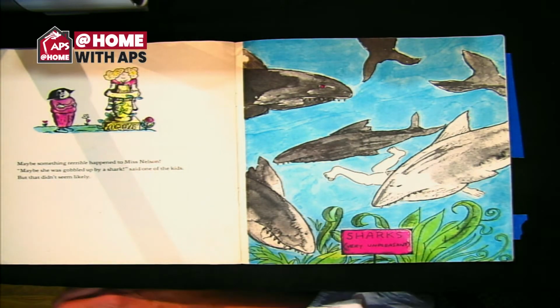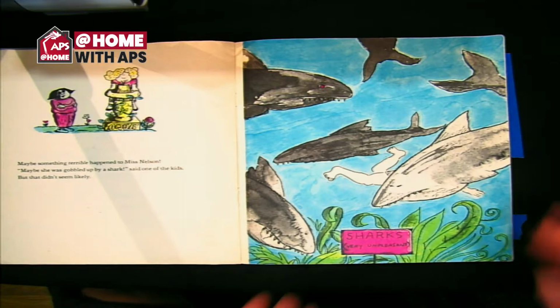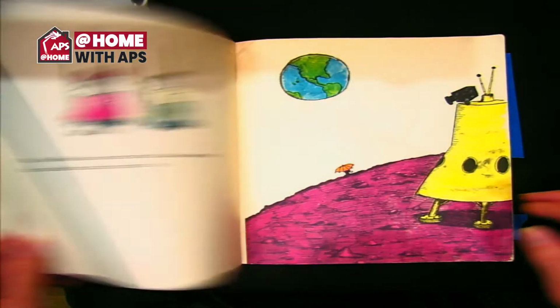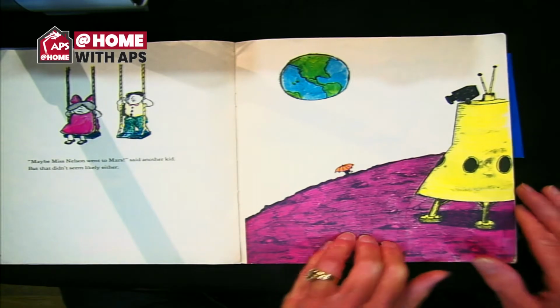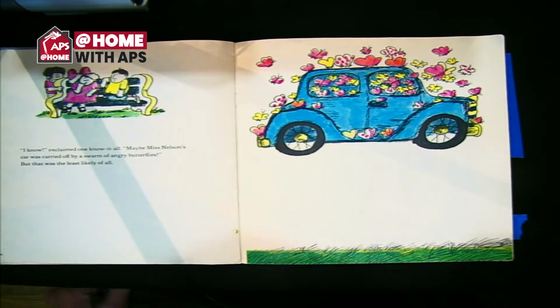"Maybe something terrible happened to Miss Nelson. Maybe she was gobbled up by a shark," said one of the kids. But that didn't seem likely. Sharks, very unpleasant. "Maybe Miss Nelson went to Mars," said another kid. But that didn't seem likely either. "I know," exclaimed one know-it-all. "Maybe Miss Nelson's car was carried off by a swarm of angry butterflies." But that was the least likely of all.